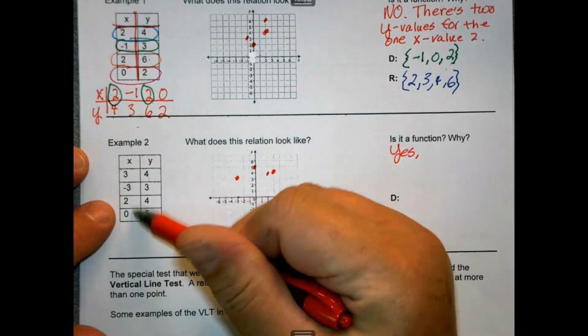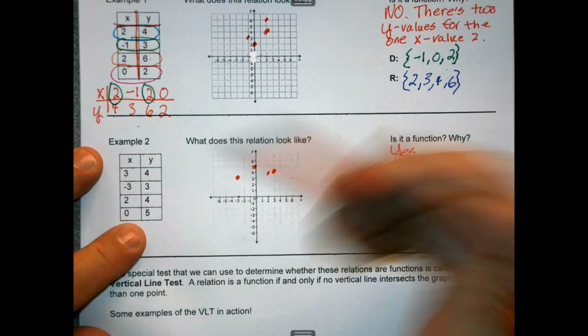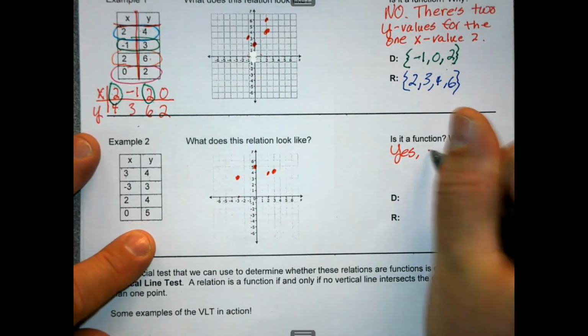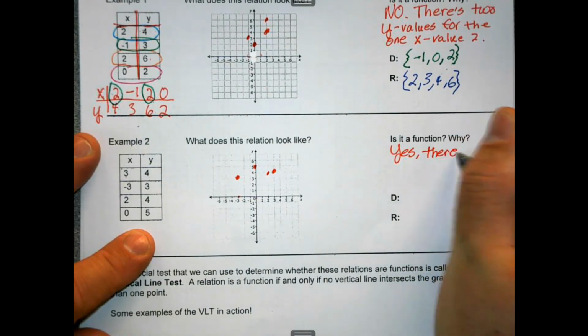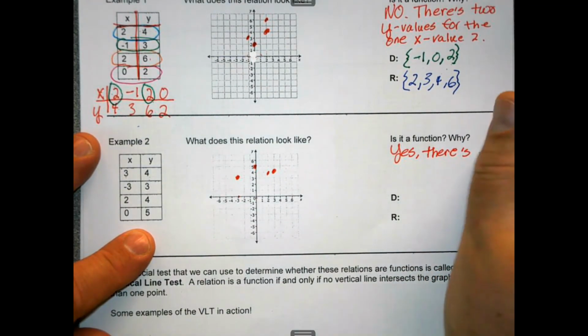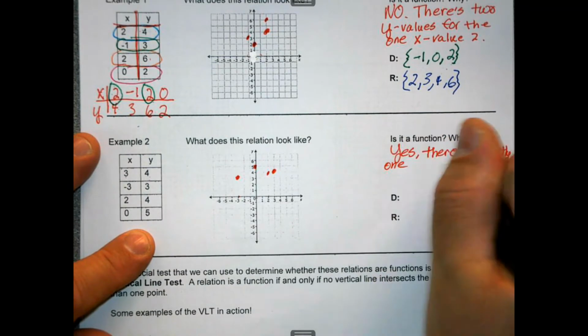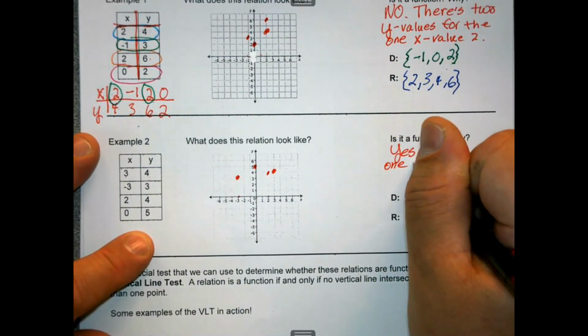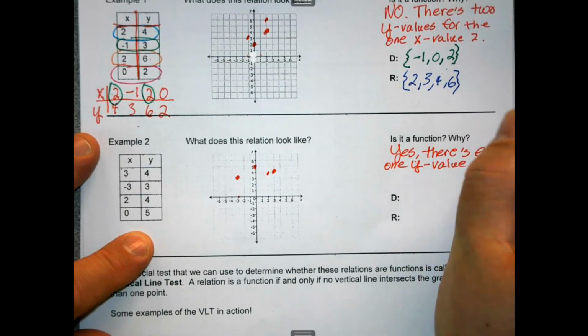Because I have all different x coordinates here, that means there is exactly one output, one y value, I should say, for every x.